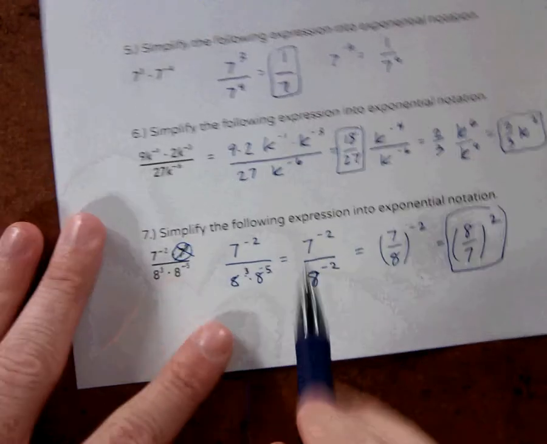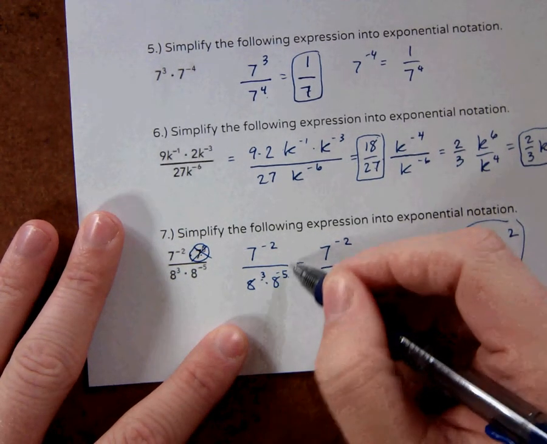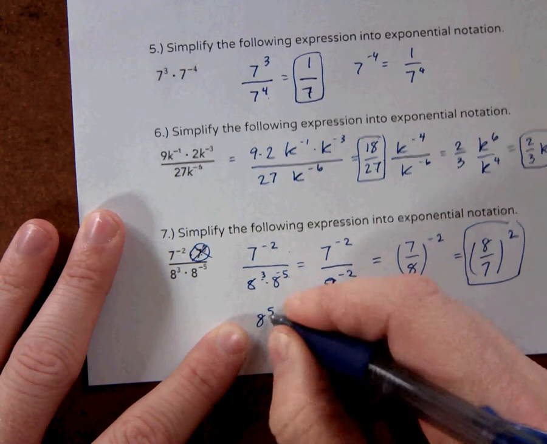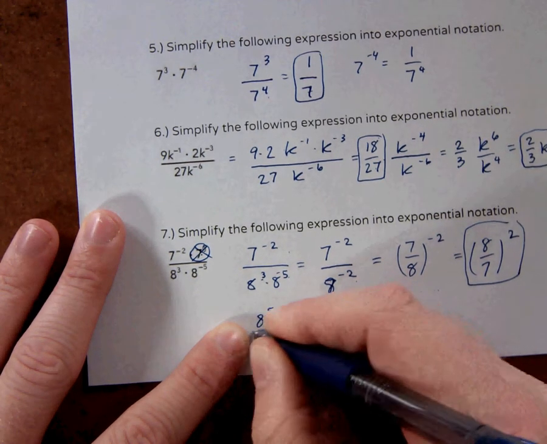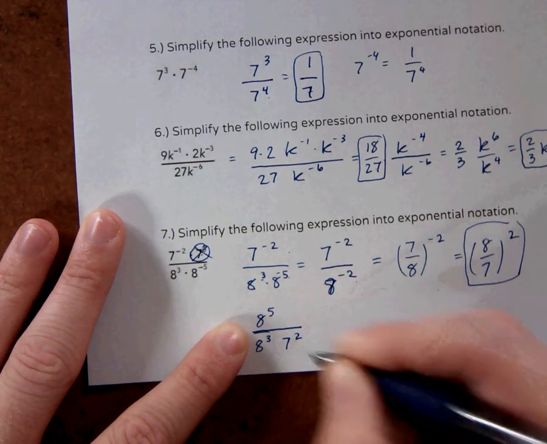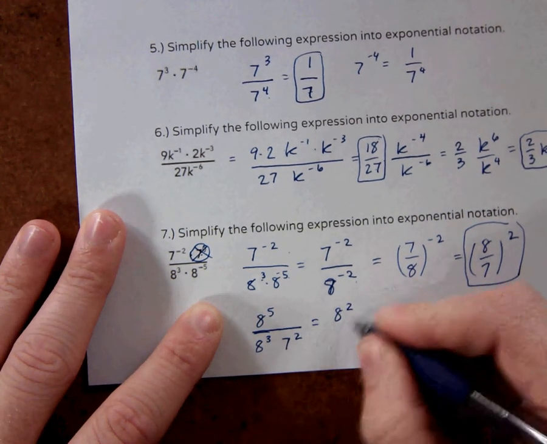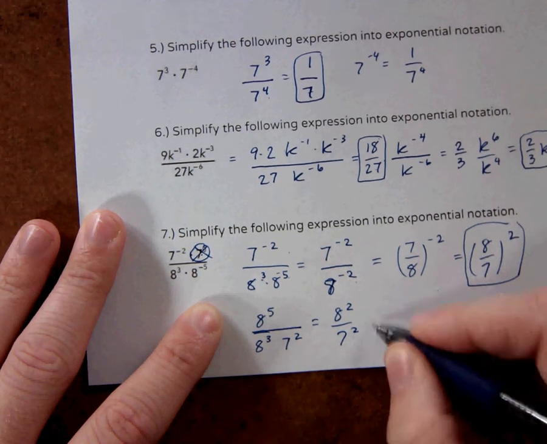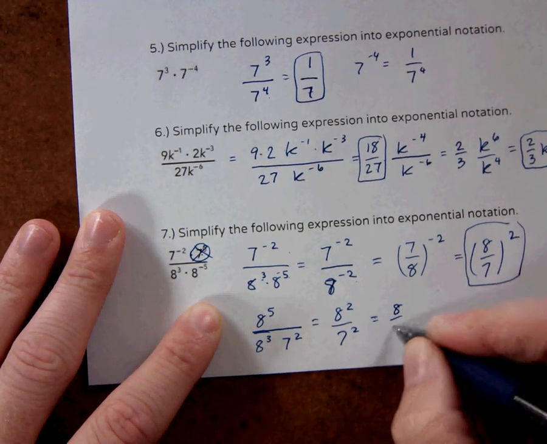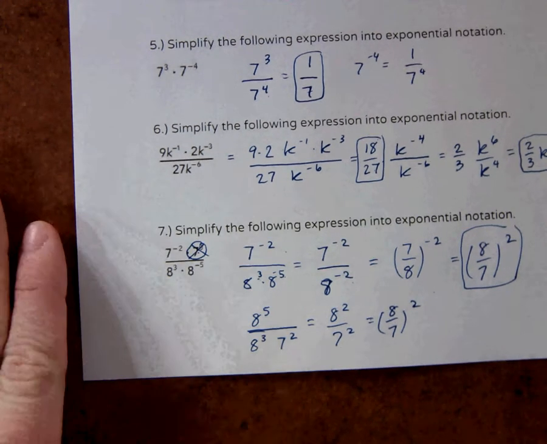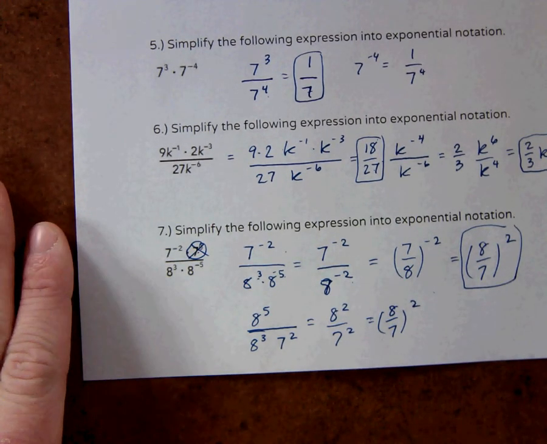Another way to think about that is if I start here, I can bring the 5 to the top and the negative 2 to the bottom, and I'll get 8 to the 5th over 8 cubed, and then 7 squared. 5 minus 3 becomes 8 squared over 7 squared, and then the 2 comes out, 8/7 squared. Again, same ending, maybe one's a little bit easier for you to wrap your head around.